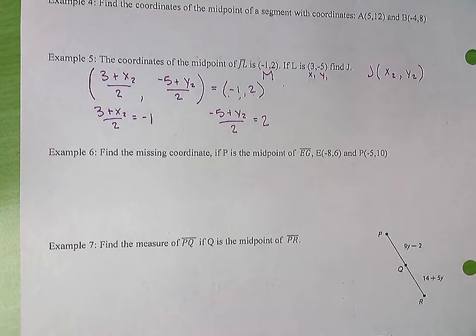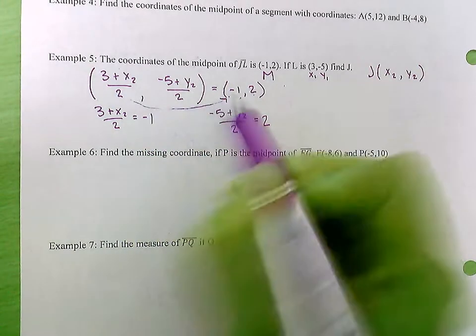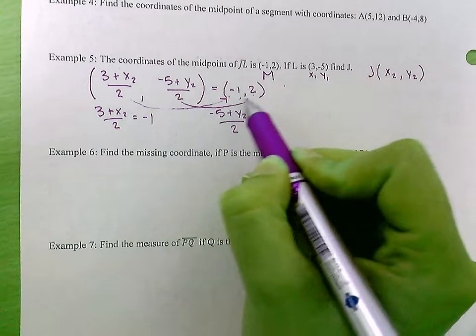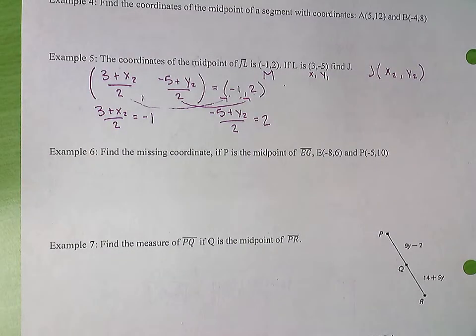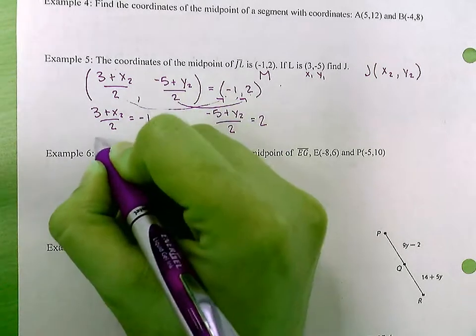Does that make sense? Okay, so these have to equal that. These have to equal that. Your coordinates have to equal each other because you're solving for the midpoint, which was already given.